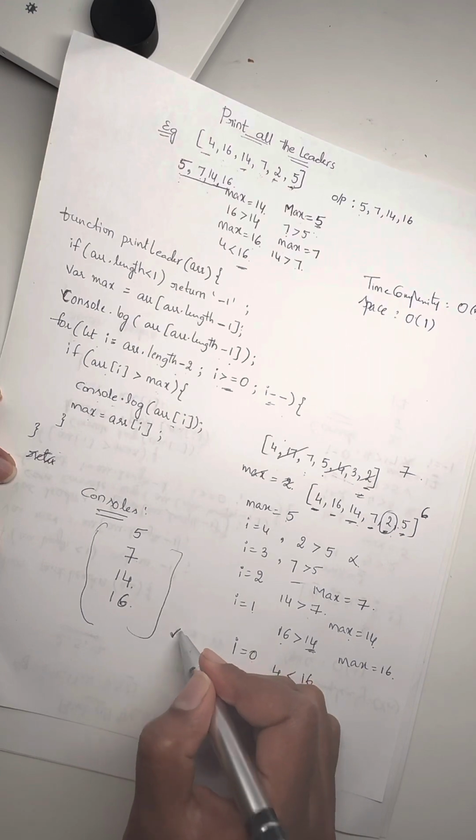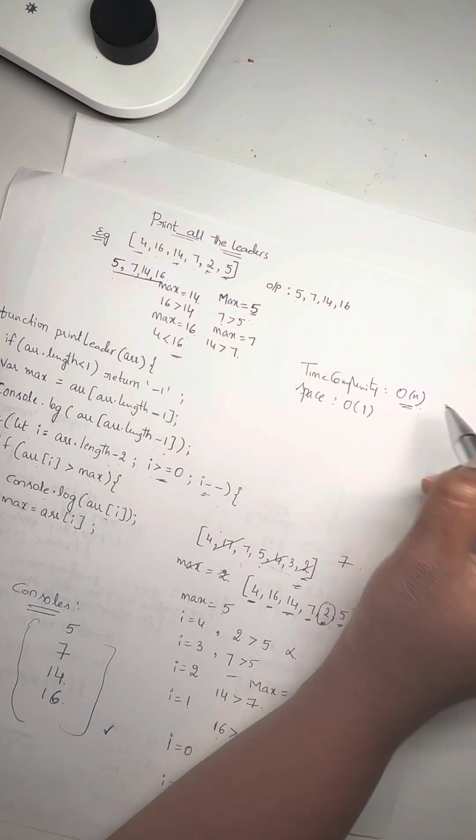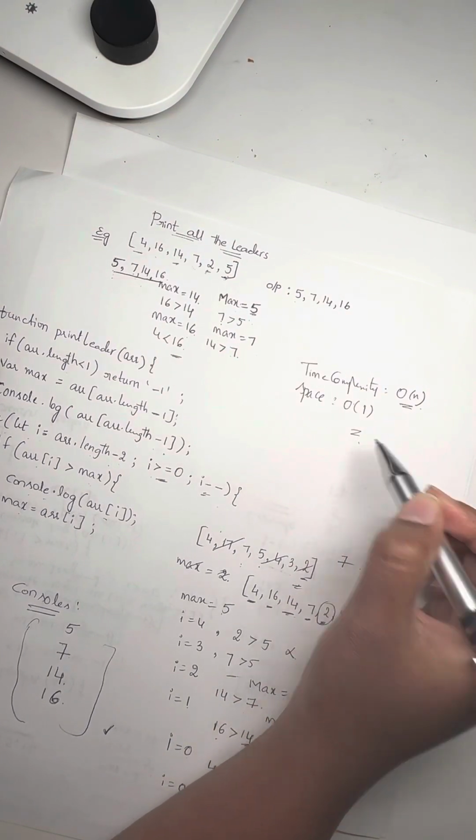Hence the code works correctly and the time complexity is big O of n, and we are not using any extra space.